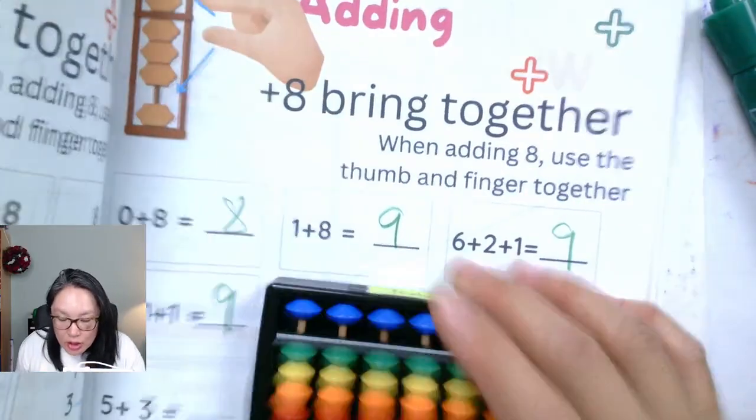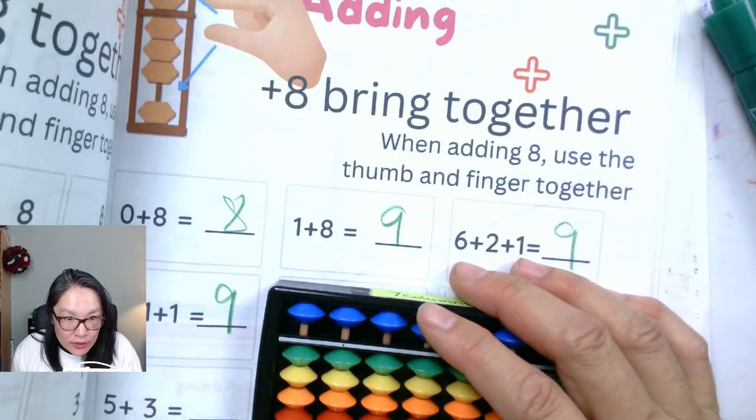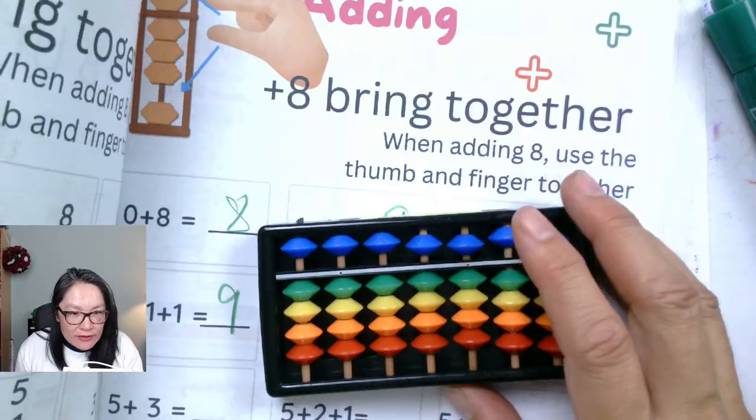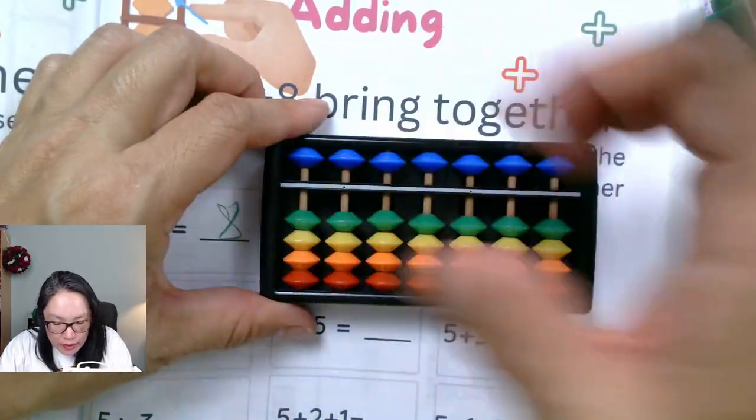Okay, so we understand minus 8. We understand plus the 8. Are we okay? Does that make sense? What we're doing is just moving the beads.